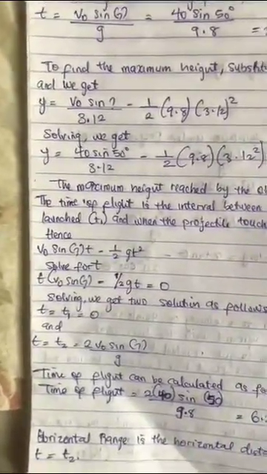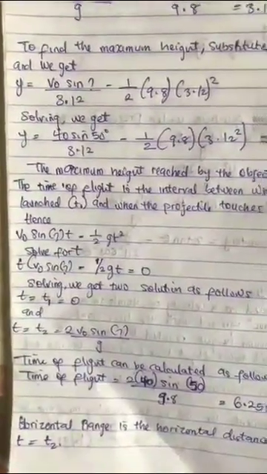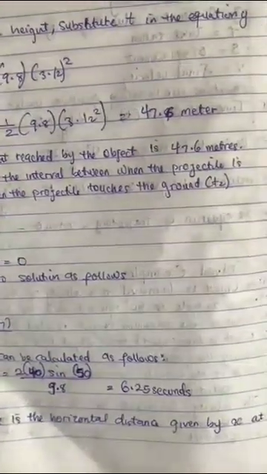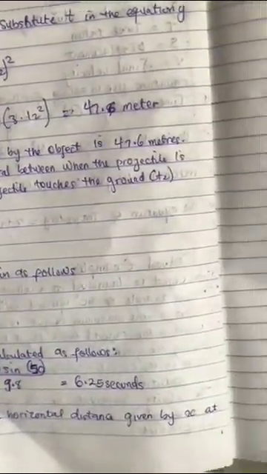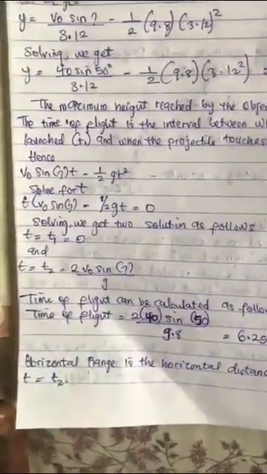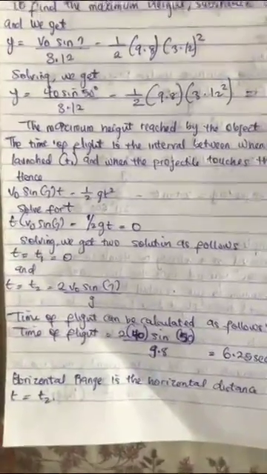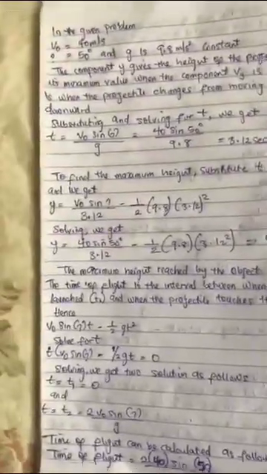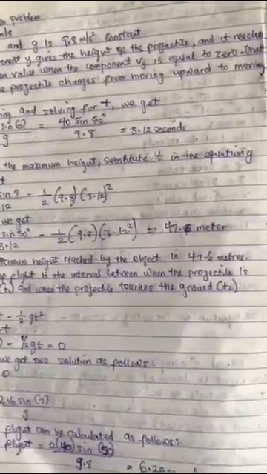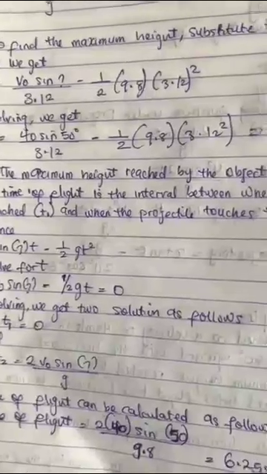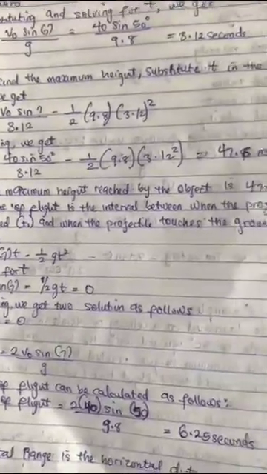Now put in your equation, substitute, and you get 3.12 seconds. To find the maximum height, substitute t in the equation for y and we get, you can see the formula, the equation, the solving. So at the end we got 47.6 meters. The maximum height reached by the object is 47.6 meters.